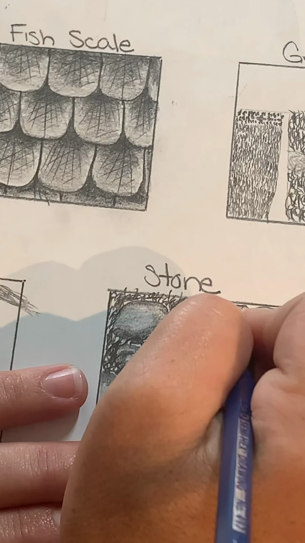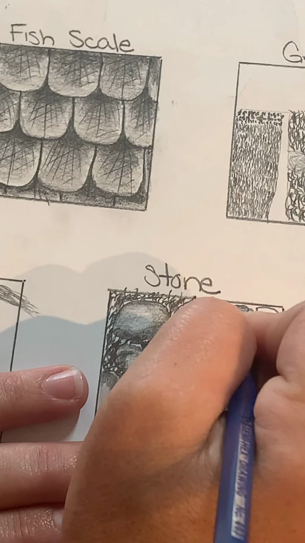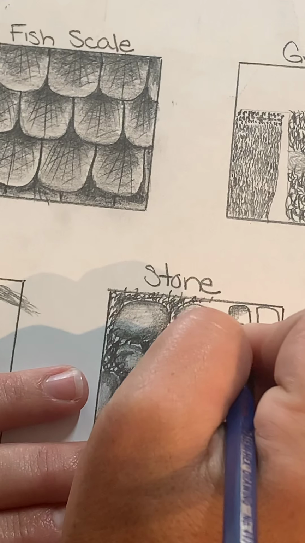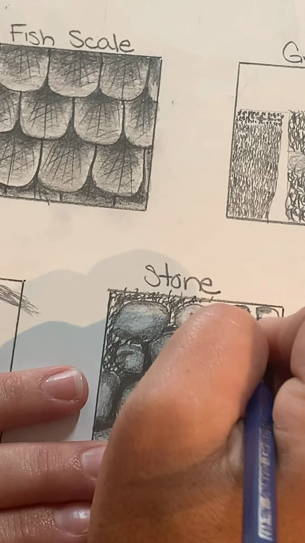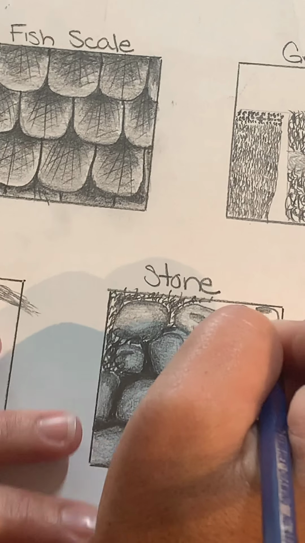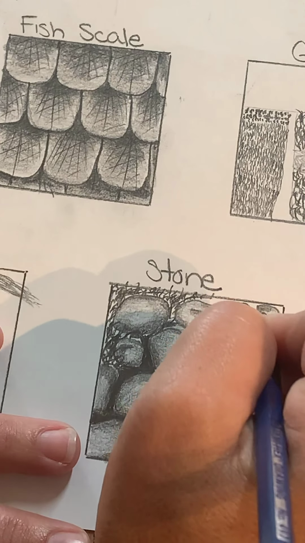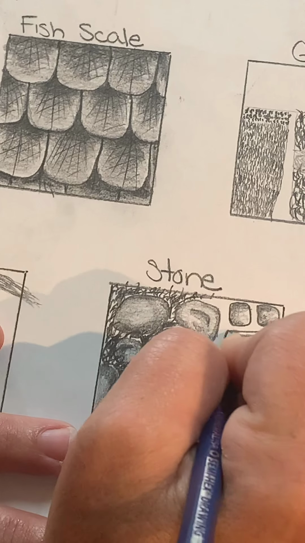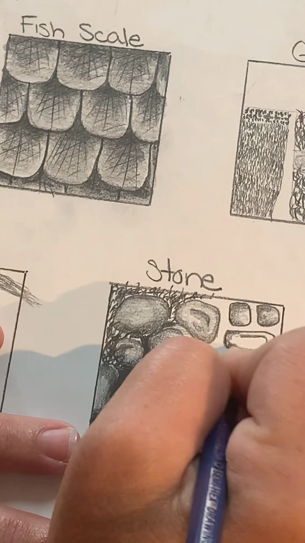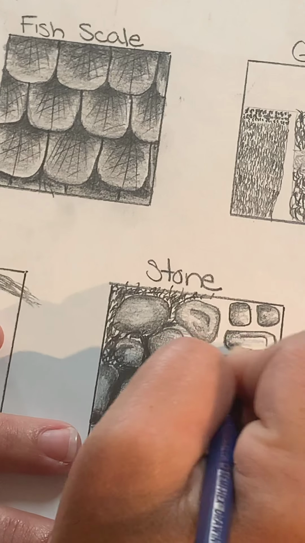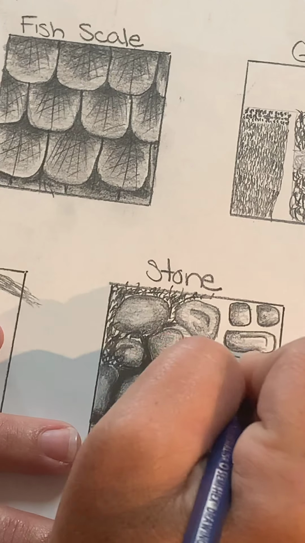And then you would just do the same thing as before to shade it and add value to them. You know, whatever you want to do.